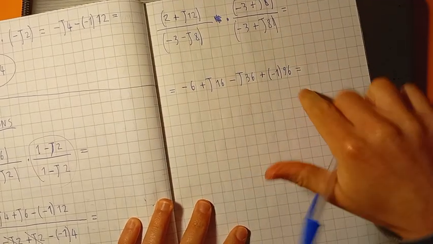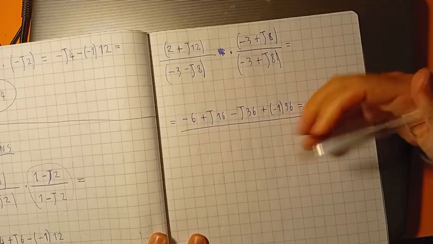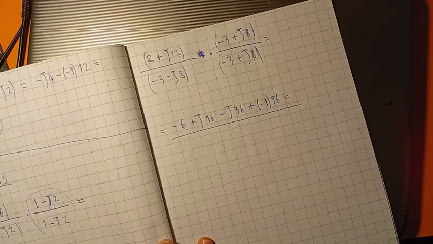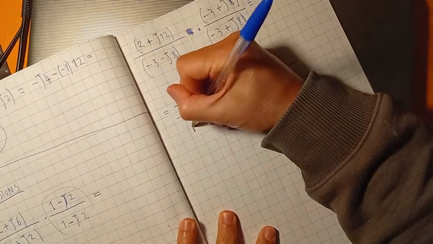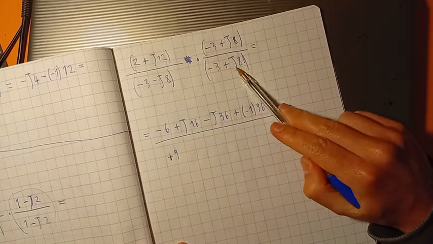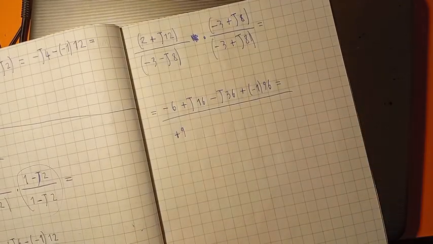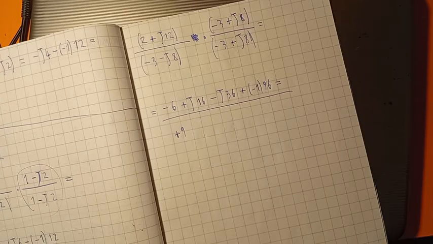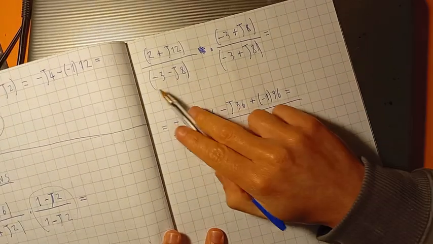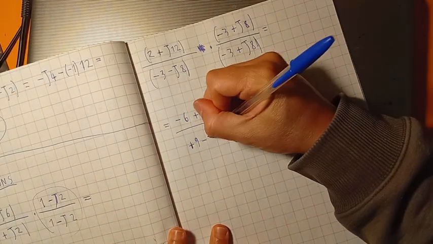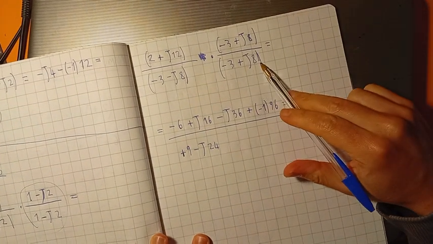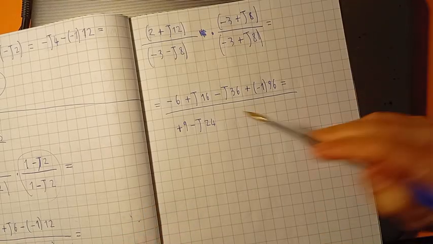Okay, so we have this. Then what happens below the fraction line? Minus 3 and minus 3. Minus 3 for minus 3, the result is plus 9. Okay. Then minus 3 for j8, the result is 24. Yes, 24. Minus 3 for j8 is minus j24, okay?